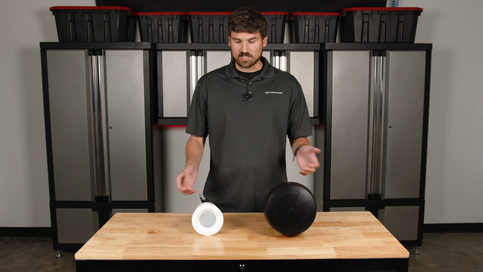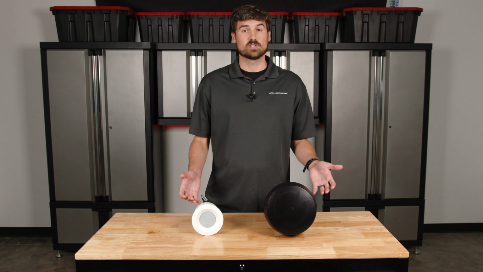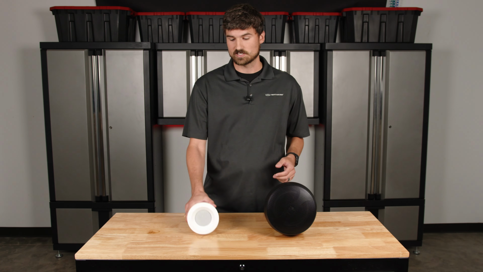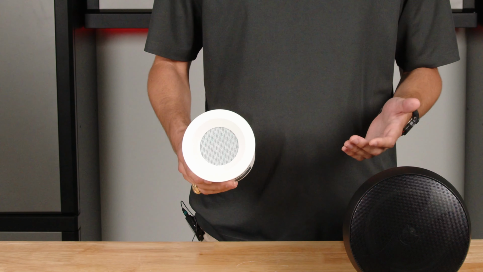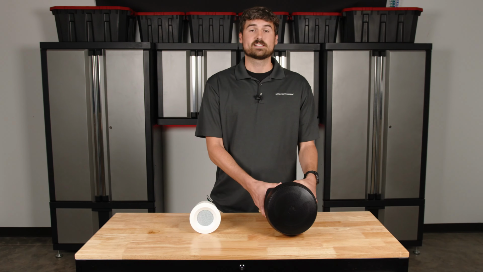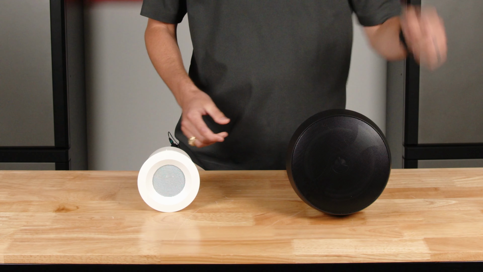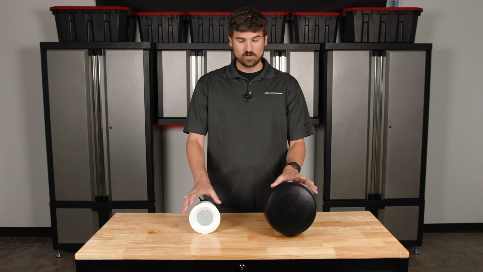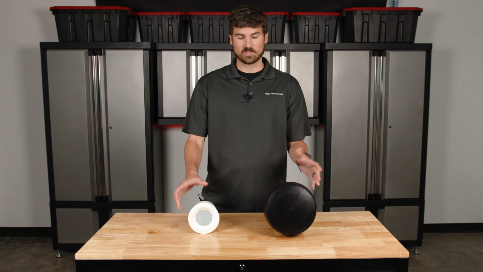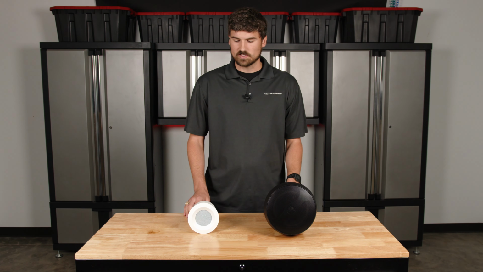So in front of us I have a couple speaker options that we typically use in the commercial environment. This is our C3, great for background music and sound masking applications. Over here is our PD6, which is a pendant hanging speaker, great for background and foreground music applications. So two speakers that can be used in a number of applications. Let's start with the C3.